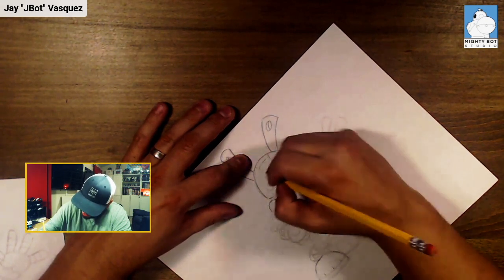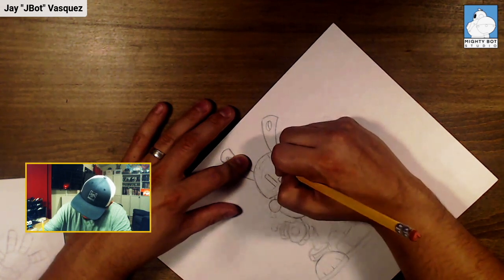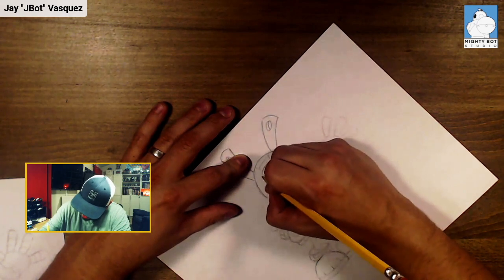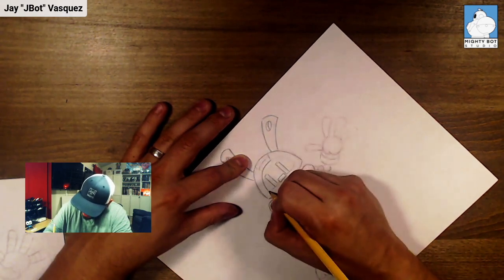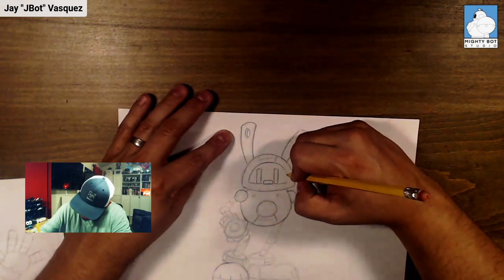Again, just going through, making the lines darker now that I know where I want them to be. And if I want to go along and make any changes, I can go ahead and do that. Drawing is all about repetition. The more you do it, the better you get at it.